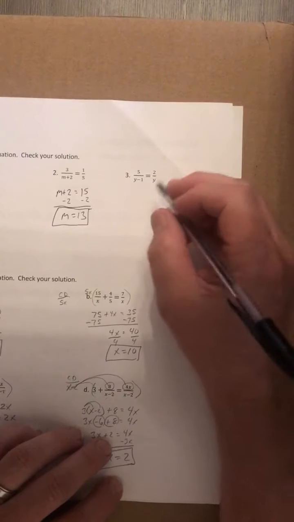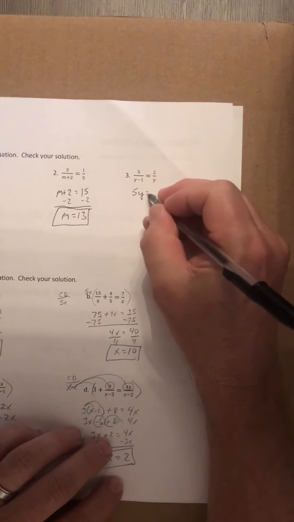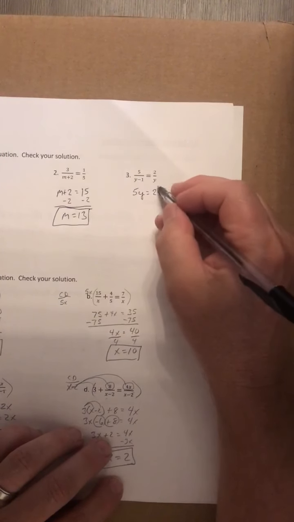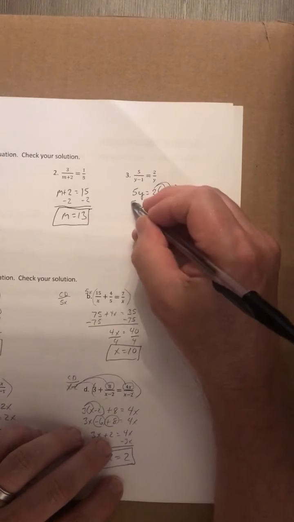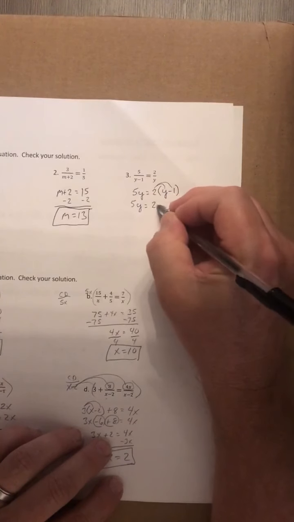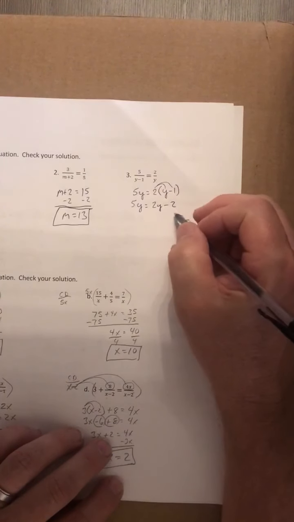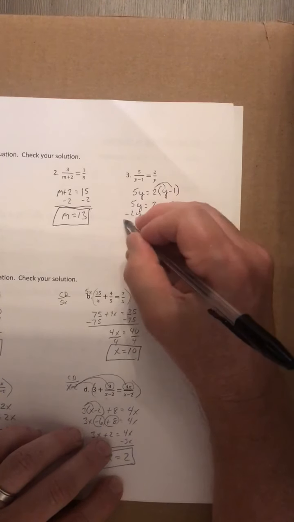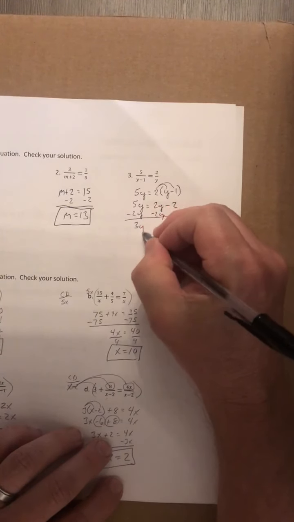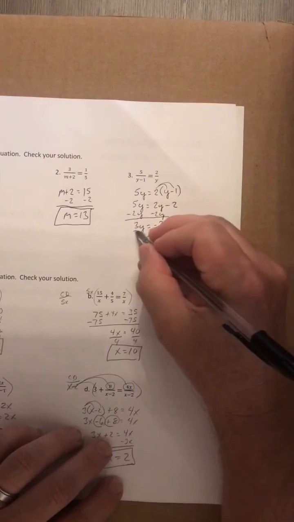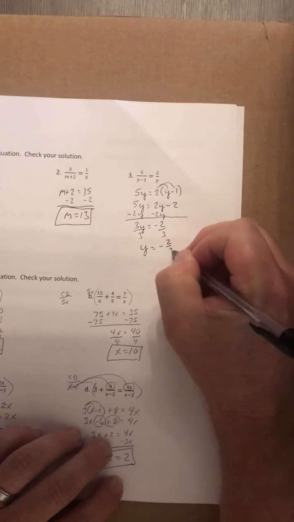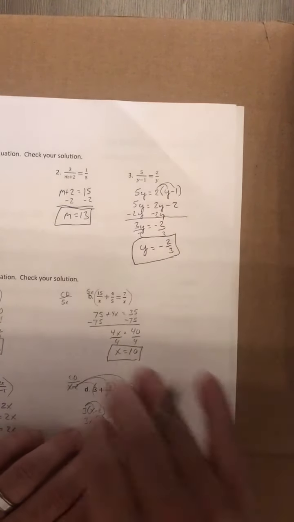And then number 3. Cross multiply, so 5 times y is 5y. And then I have 2 times y minus 1. So we have to distribute that 2. So I got 5y equals 2y minus 2. We subtract 2y, subtract 2y. I got 3y equals negative 2, and then divide by 3, and we get y equals negative 2/3. Alright, that's the first 3.